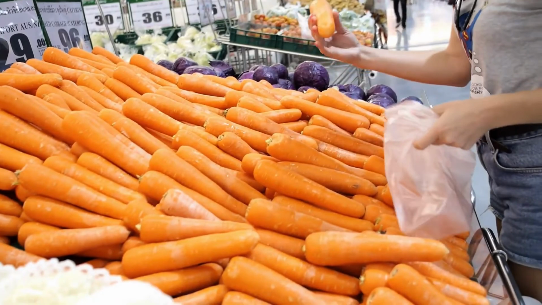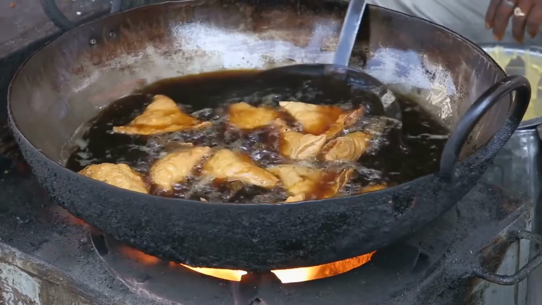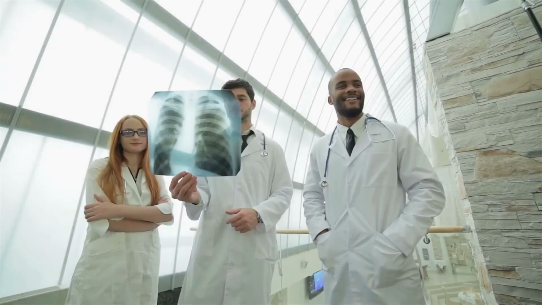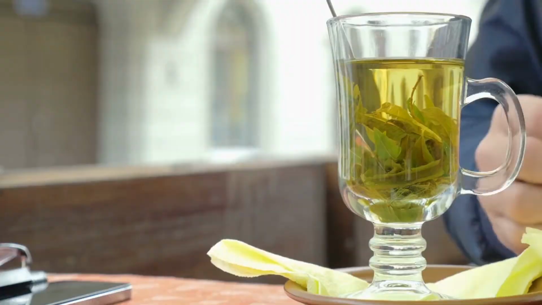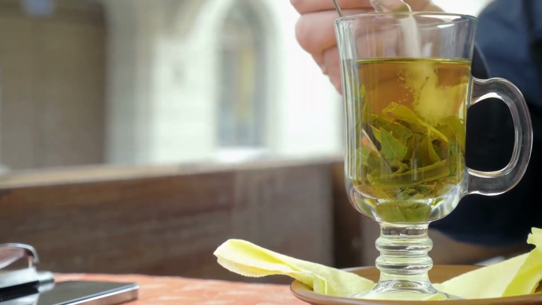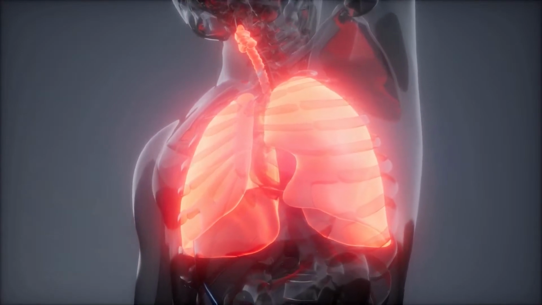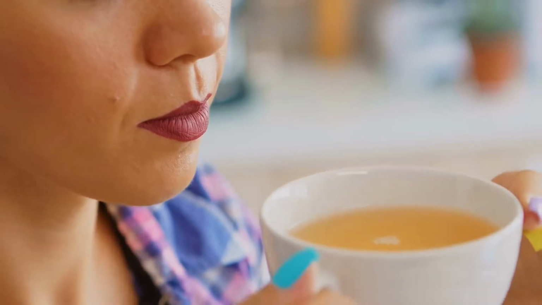Eat carbohydrates in the form of fresh fruits and vegetables, not simple carbs. Simple carbohydrates and concentrated sweets, such as cakes, pies, cookies, jams, honey, chips, breads, candy, and other highly processed food, are full of empty calories. Fresh fruits and vegetables are full of important nutrients your body needs.